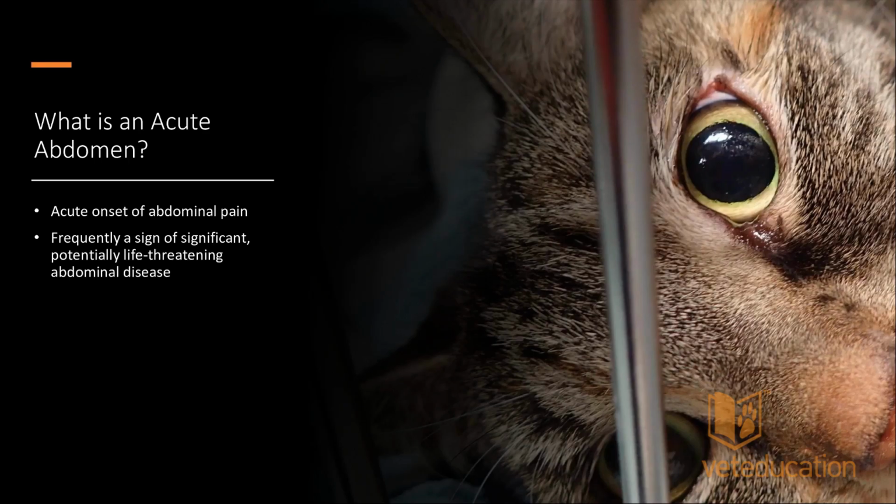Let's start off with the definition. What is an acute abdomen? Well, an acute abdomen is really a term that's used to describe an acute or sudden onset of abdominal pain. And it's frequently a sign of quite significant and potentially life-threatening abdominal disease. Most of us, when we think about acute abdominal pain, particularly when it comes to the dog, we think of things like gastric dilatation volvulus syndrome, or intestinal perforation, acute abdominal hernias, for example, from bite wounds or other sorts of trauma. So usually there's something pretty significant going on in the abdomen.